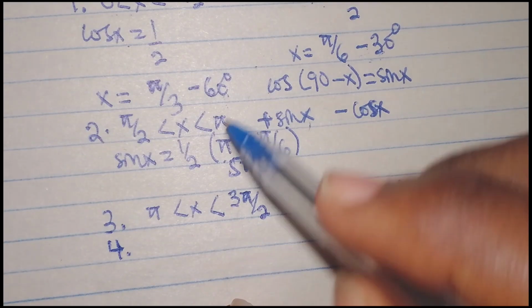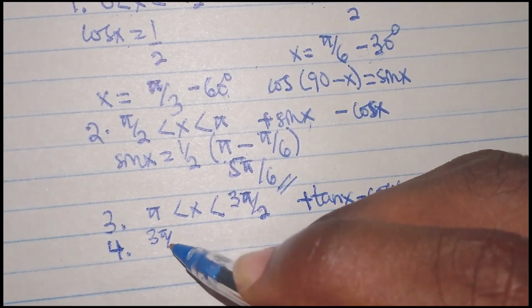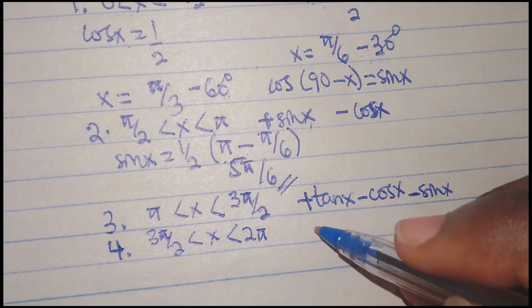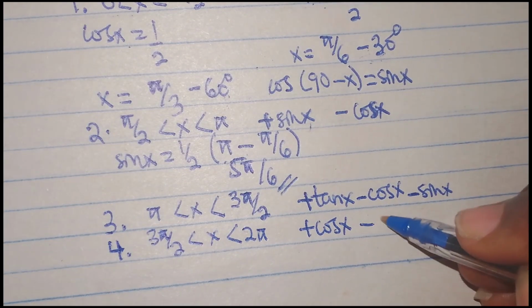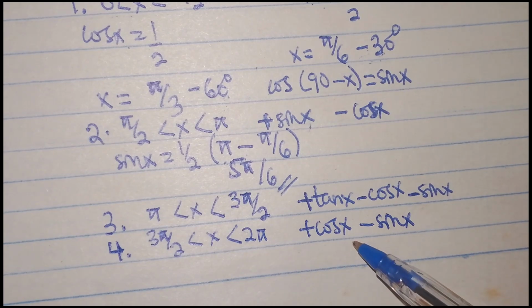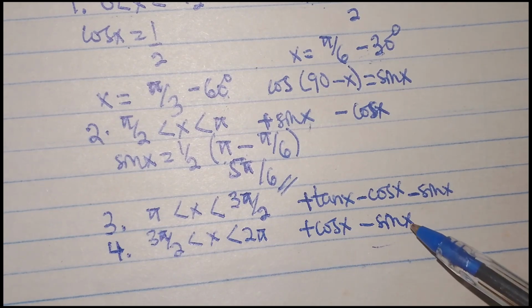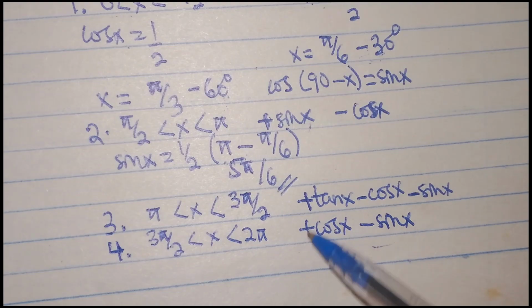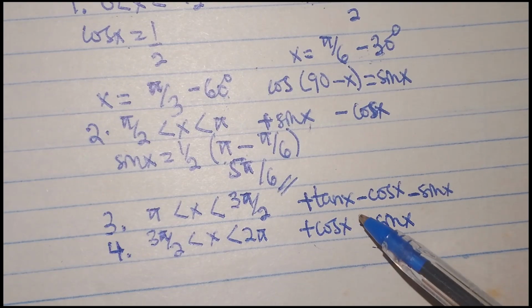Now in our last quadrant, we are looking at 3 pi on 2, that's 270 degrees, less than x less than 2 pi, that's 360 degrees. Now in this quadrant, cos x is positive, whereby sine x is negative. Which means that in this particular quadrant, we are not going to obtain any value for the sine x, because all the values for sine x in this particular quadrant are negative. So we are just going to look for a value for the cos of x.